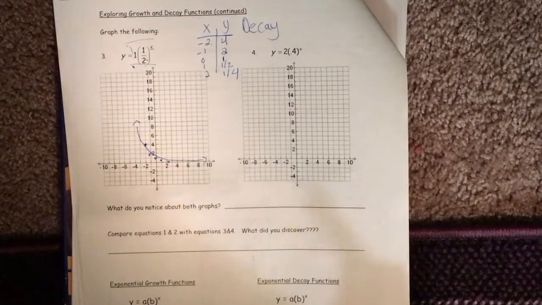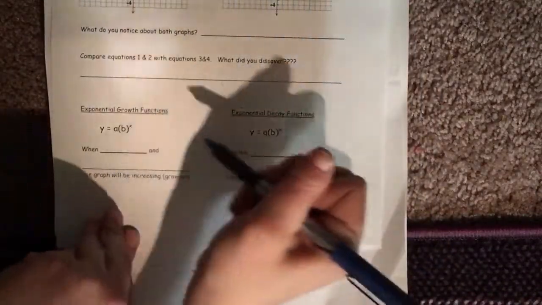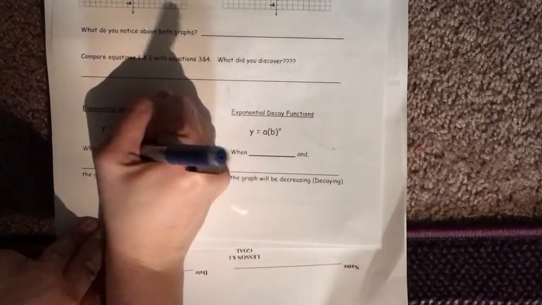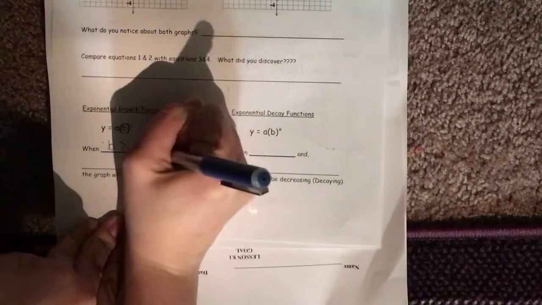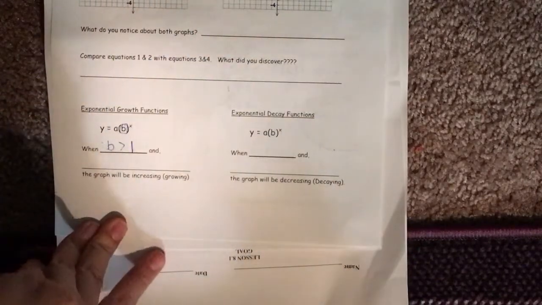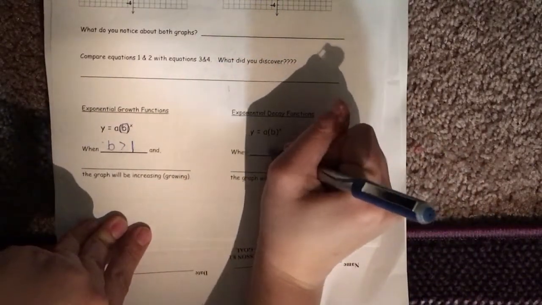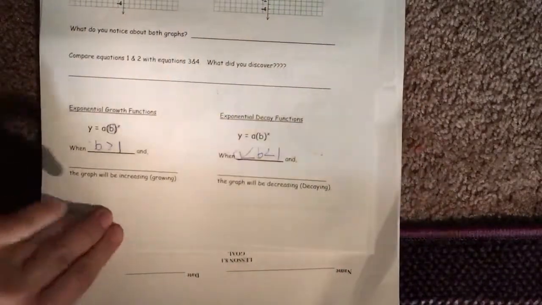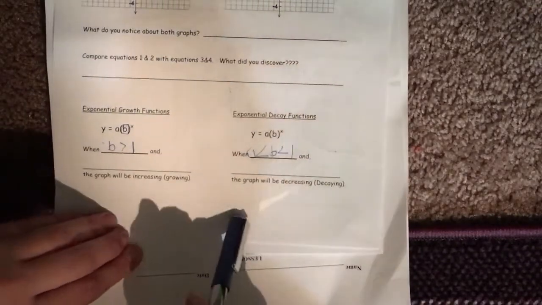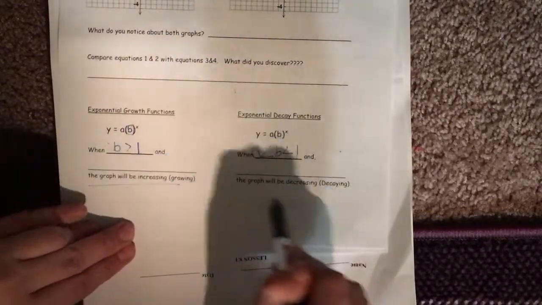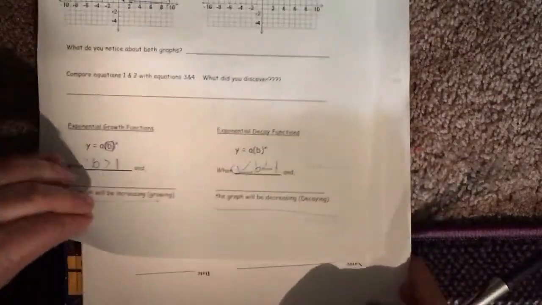So, with our exponential growth and decay equations, we have exponential growth when this number b is greater than 1. In this case, it is going to be decay when b is in between 0 and 1. So it can be 0.25, it could be 1/2, it could be any number that is between 0 and 1. If b is greater than 1, my graph will increase. If b is less than 1, my graph will decrease.